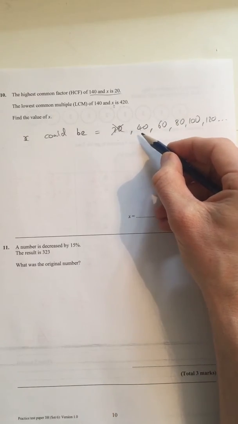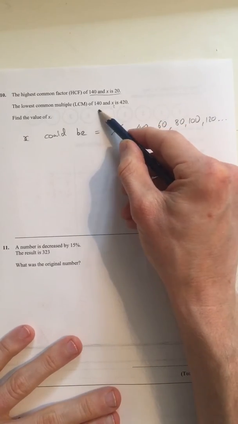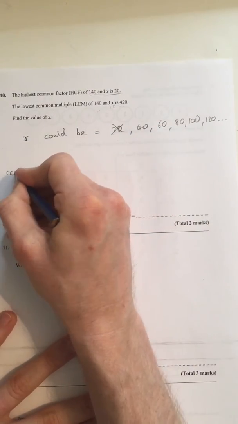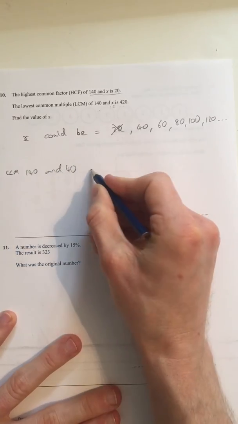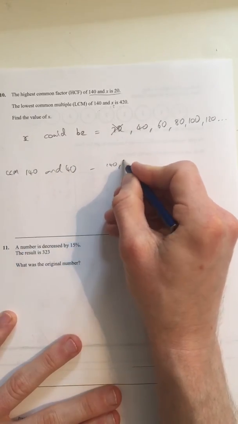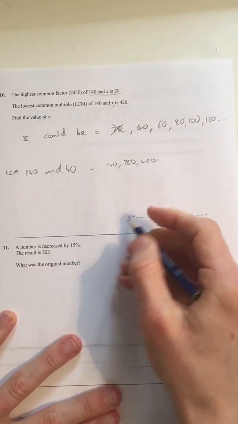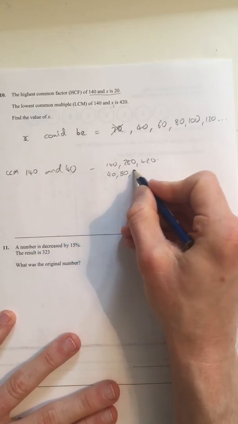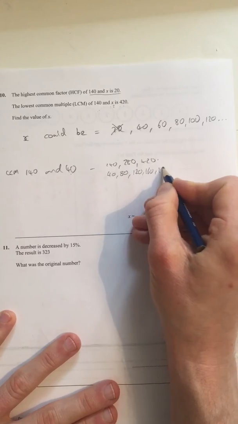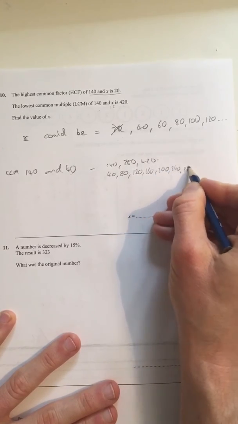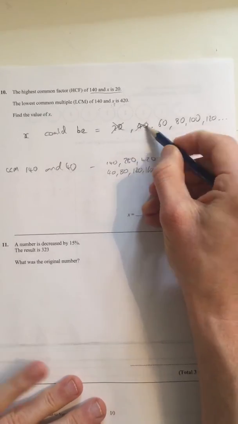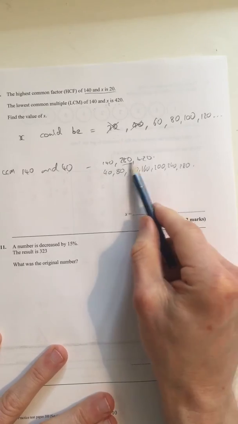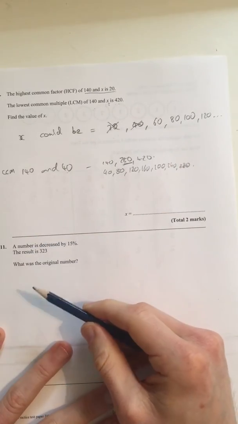Could it be 40? What would the lowest common multiple of 140 and 40 be? Well, the multiples of 140 are 140, 280, 420. The multiples of 40 are 40, 80, 120, 160, 200, 240, 280. So it can't be 40, because if it was 40, then the lowest common multiple of 140 and 40 would be 280, not 420.